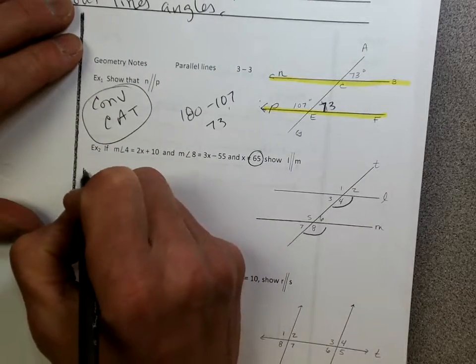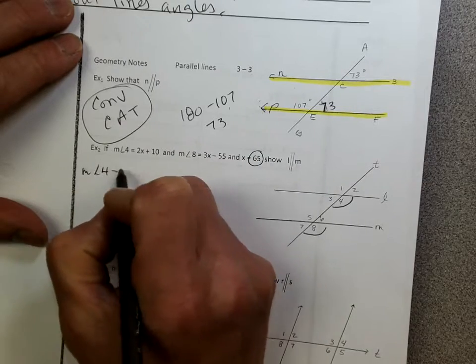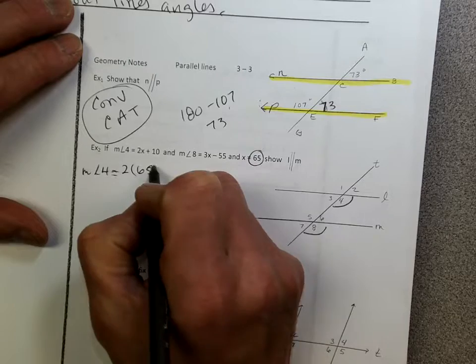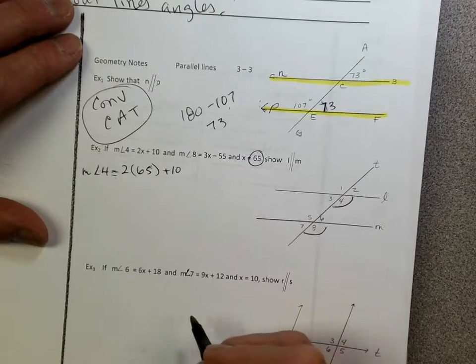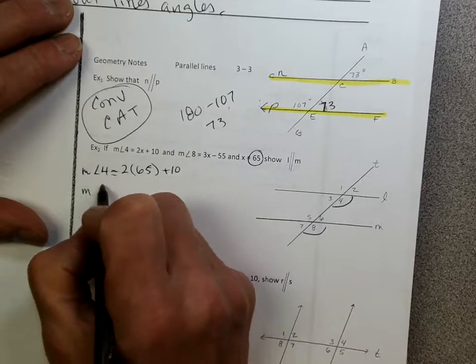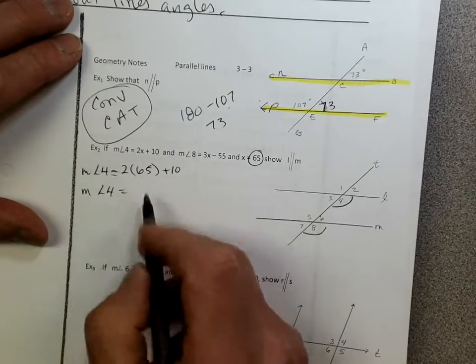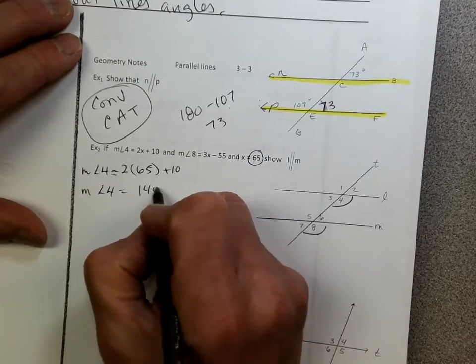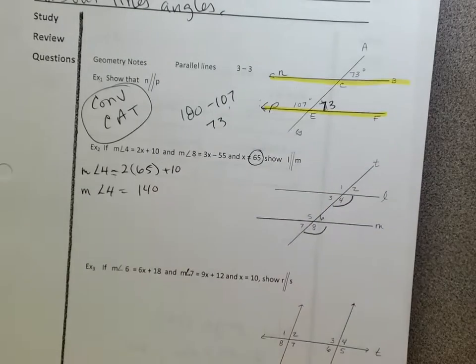So the measure of angle 4 equals 2 times 65 plus 10, which is 130 plus 10, that makes 140. Double check my math, 2 times 65 plus 10, yep, 140.